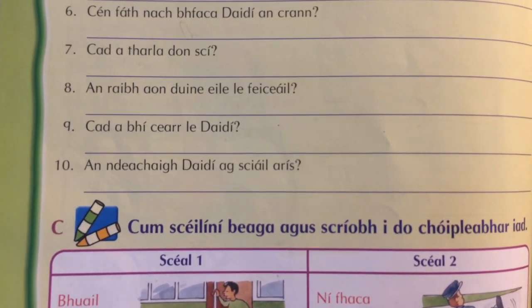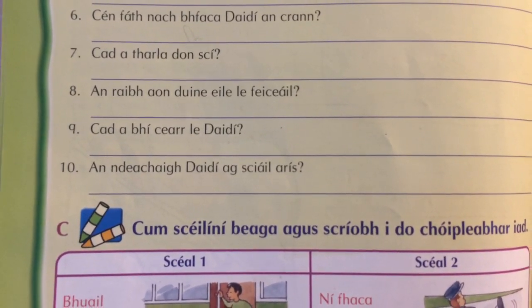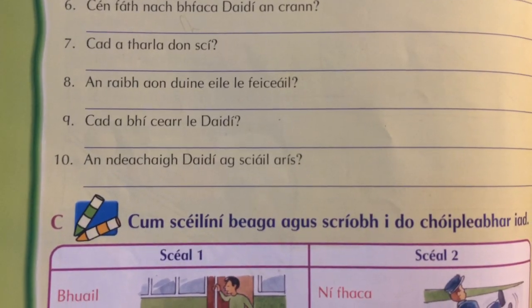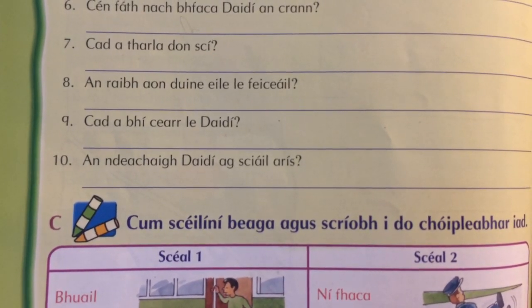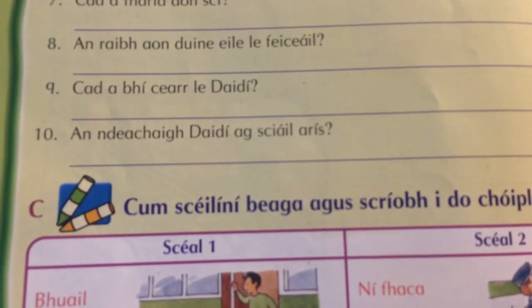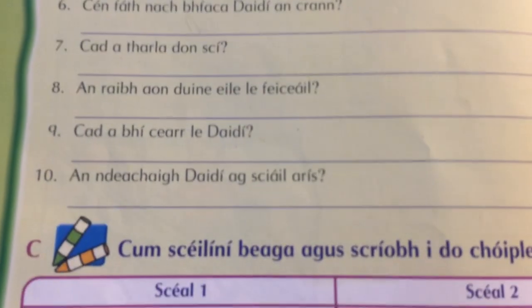Okay, and then cad a bhí cearr le Daddy? What was wrong with Daddy? Cad a bhí cearr leis. Okay, and then an ndeachaigh Daddy ag ski in Éirinn? So, did Daddy go skiing in Ireland? It's either chuaigh sé or níor chuaigh sé. Alright? Or ní dheachaigh sé, tá brón orm, níor chuaigh. Alright? So that's from question 6 to 10.